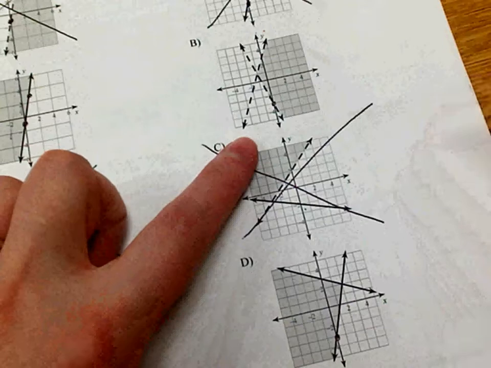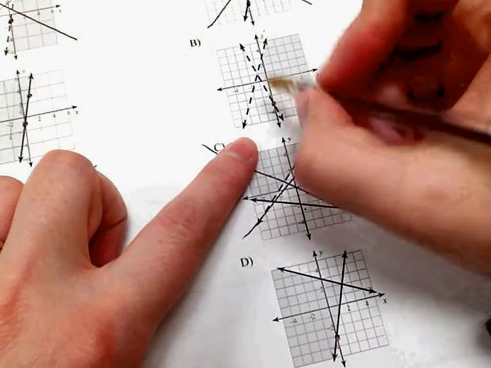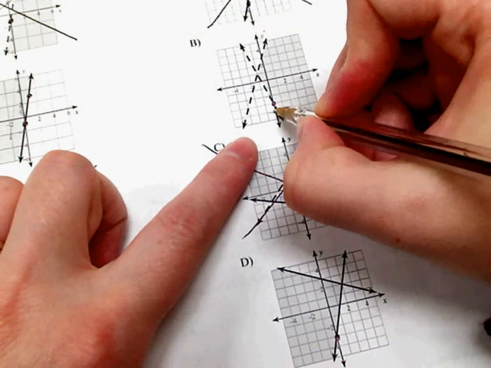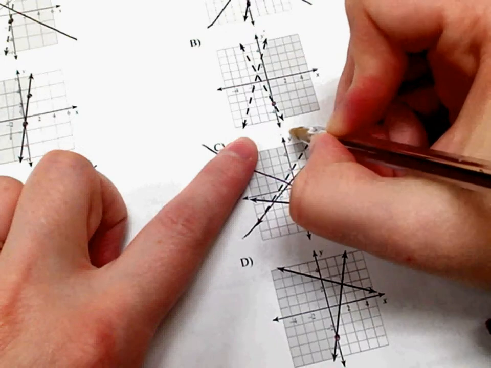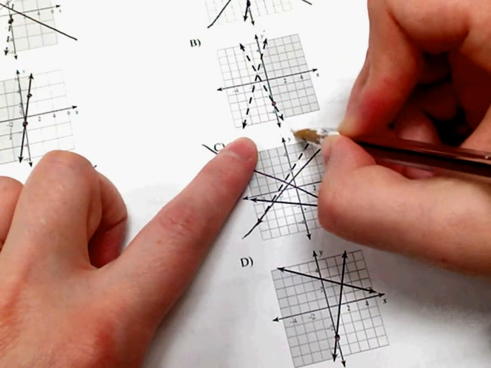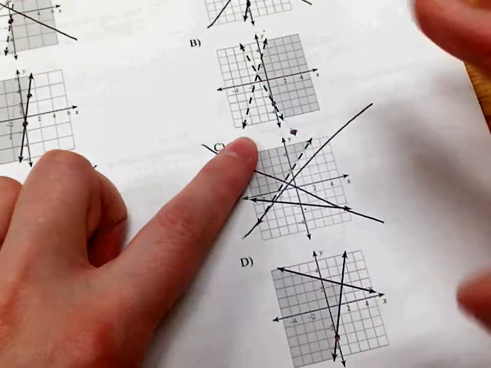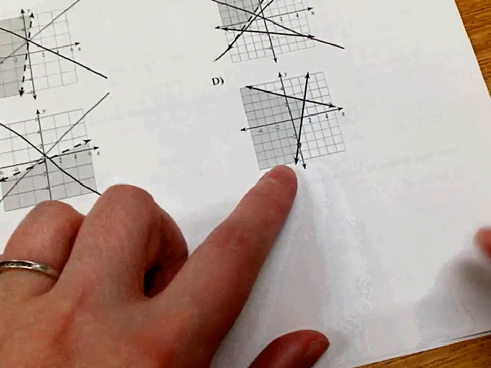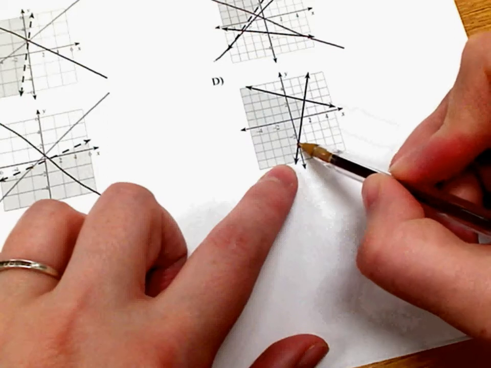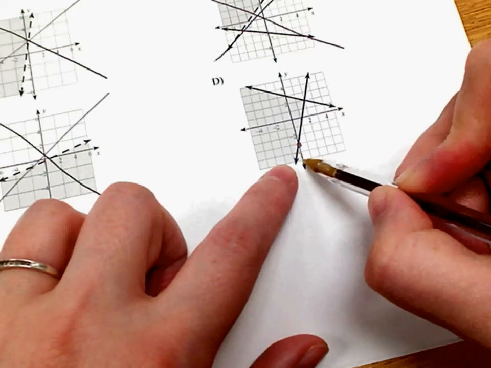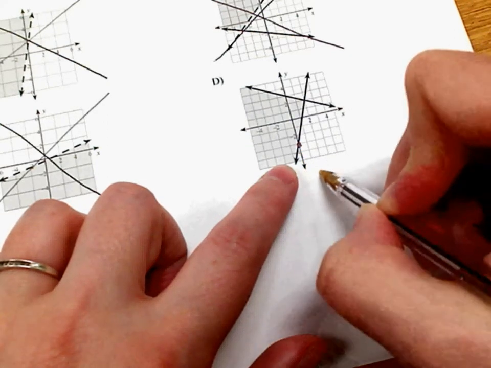So from this dot, I want to go down 4, 1, 2, 3, 4. That's a possibility. If that line kept going, it might be down there somewhere. So I'm going to keep that one as a possibility. And then from here, I'm going to go down 4, 1, 2, 3, 4. That is definitely wrong. Okay, so that means B is the only one that's right.